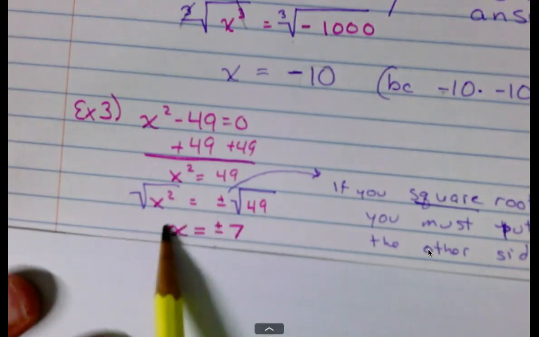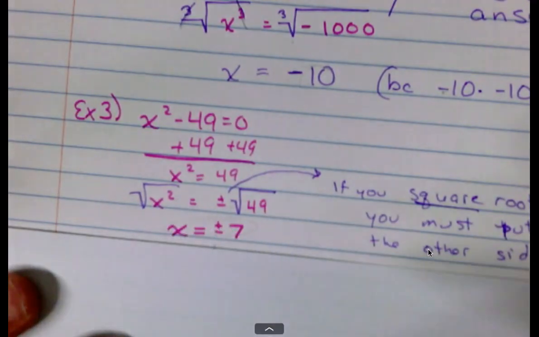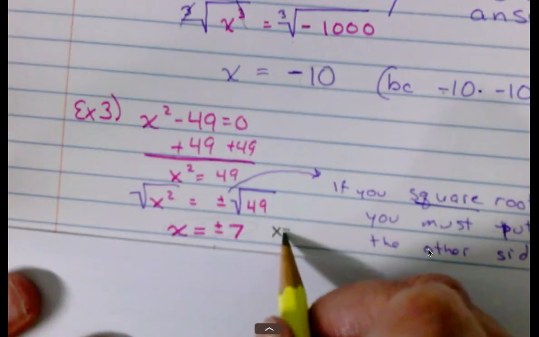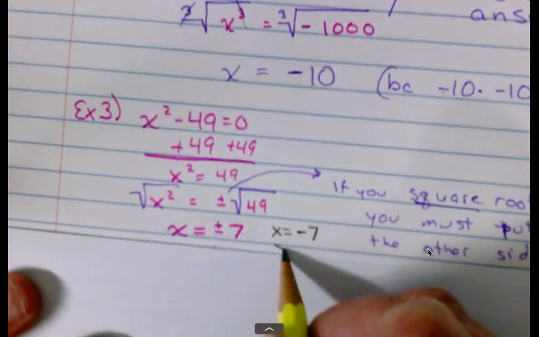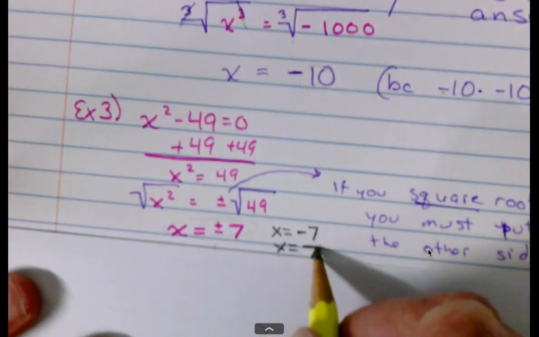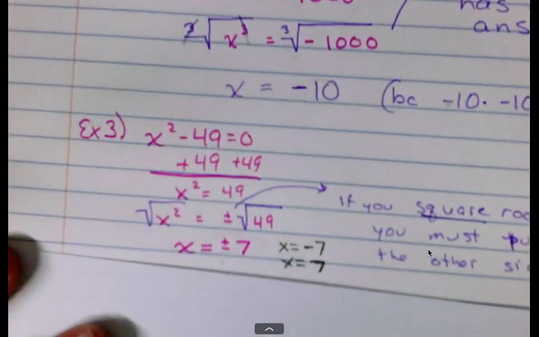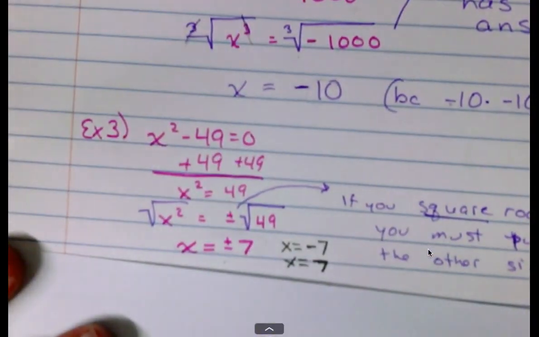Okay, and I was telling everybody, it's okay if you write it like this now. You could also write it like x equals negative 7 and x equals positive 7. Okay, either one of those ways, this way or this way, is fine with me.